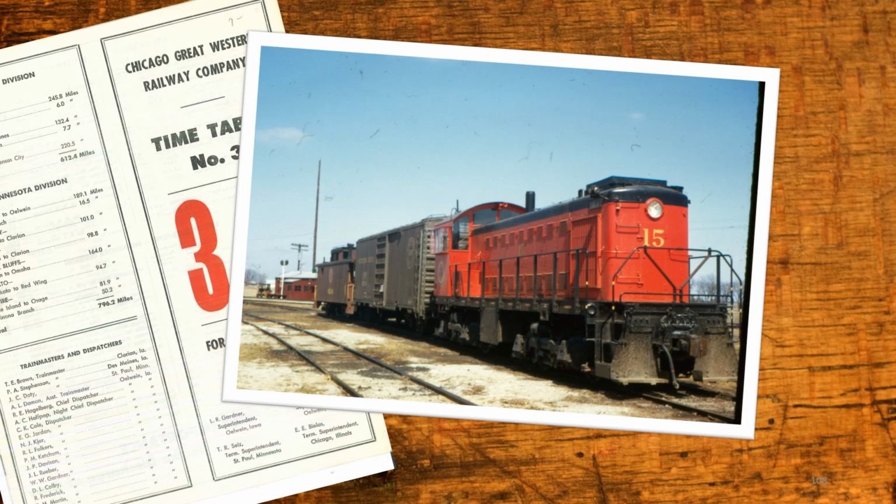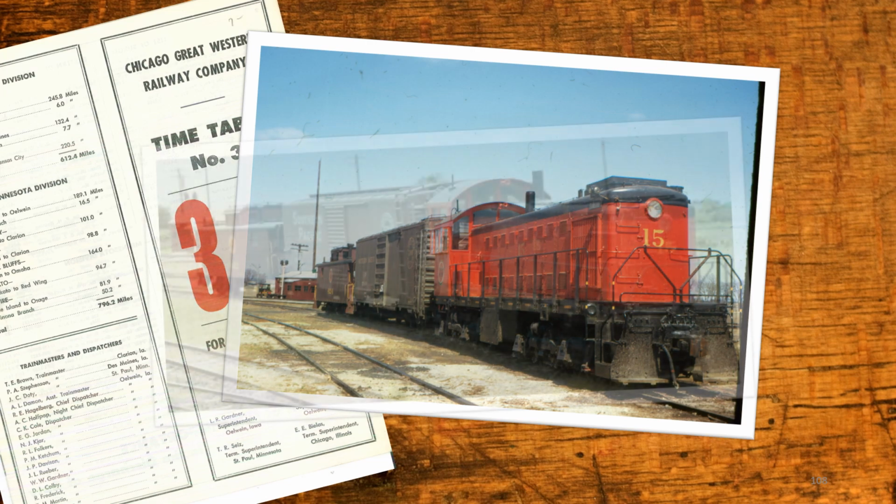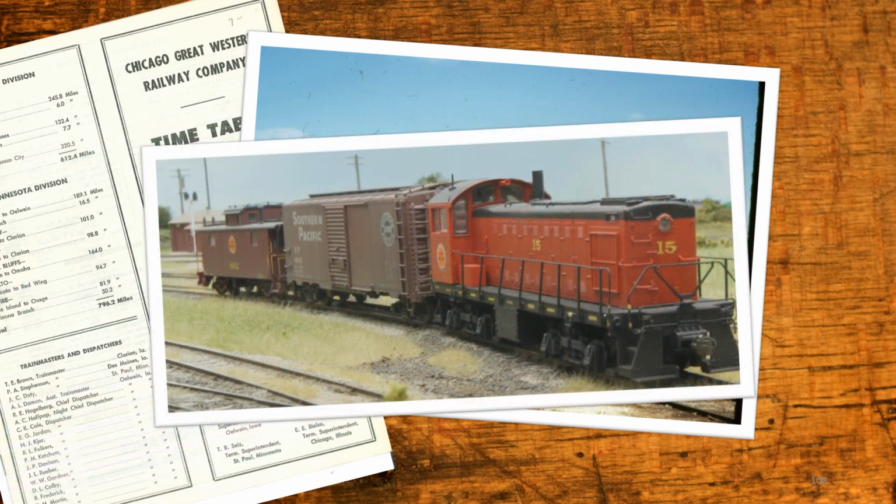Here he is in a prototype shot taken at McIntyre. Apparently there was only 1 car to take to Osage, so here he is with the 1 car. The crew's probably off eating somewhere, maybe in the caboose or something, but here he is going to be heading down towards Osage. And here's a similar shot on the layout.